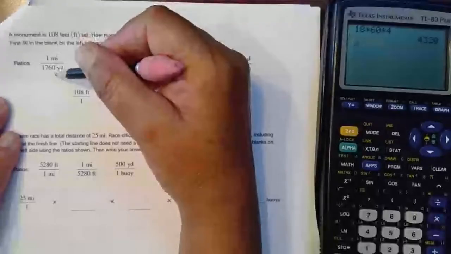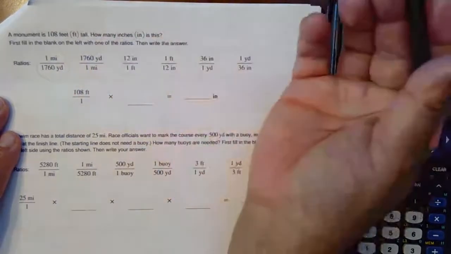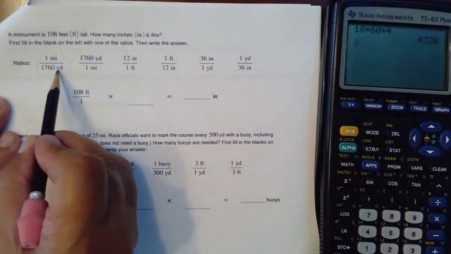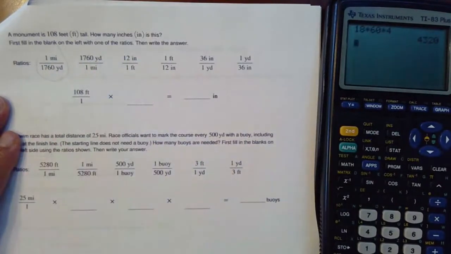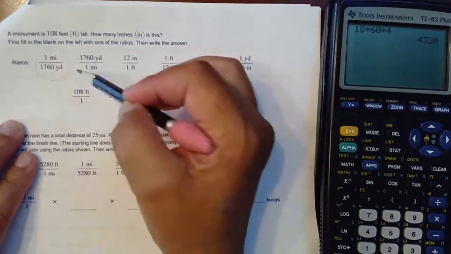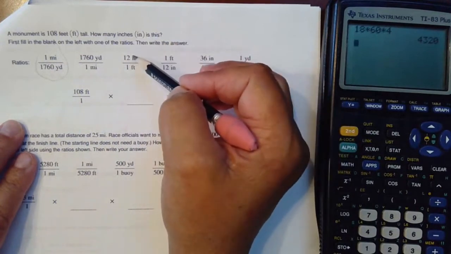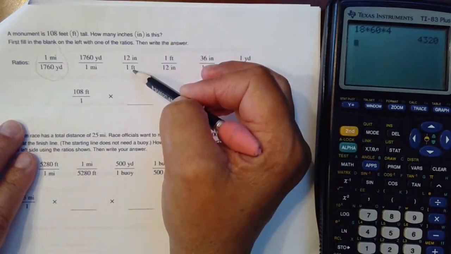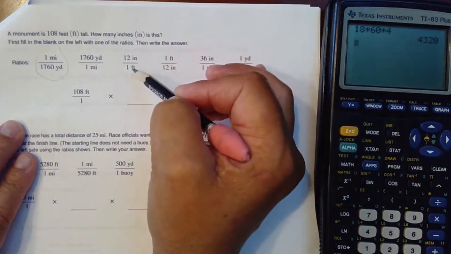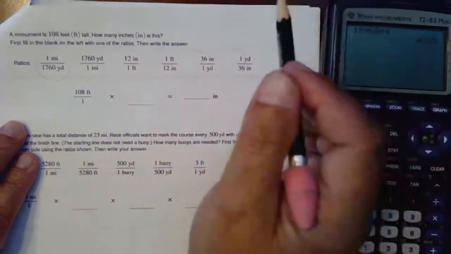1 mile is equivalent to 1,760 yards, but you can take this and flip it over if you want. Just as long as the 1760 remains right next to the YD for yards. That's what you can't change. You can flip them over, but if one is with miles, then one should be with miles even when you flip it over. Same thing here. 12 inches is equivalent to 1 foot, but you can use it like this, or you can use it like this. Notice that the 1 is with FT, and it's still with FT. 12 is with IN, it's still with IN.